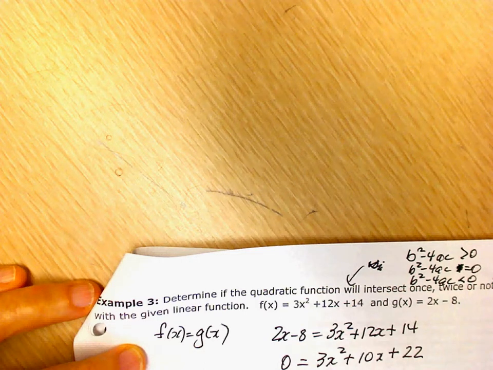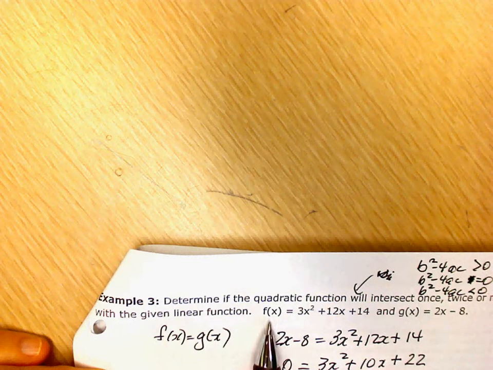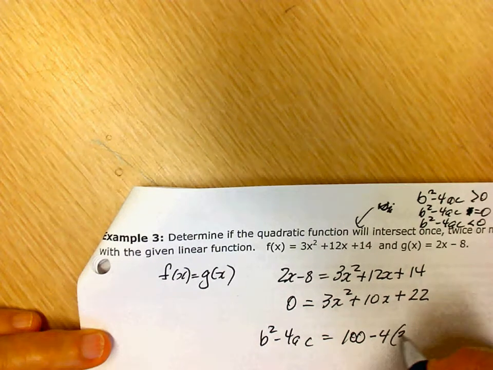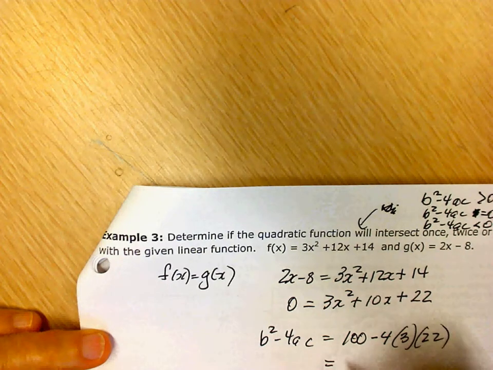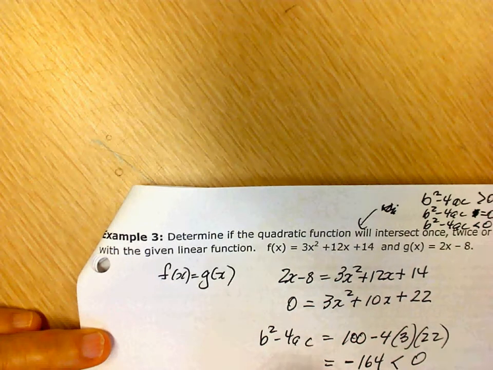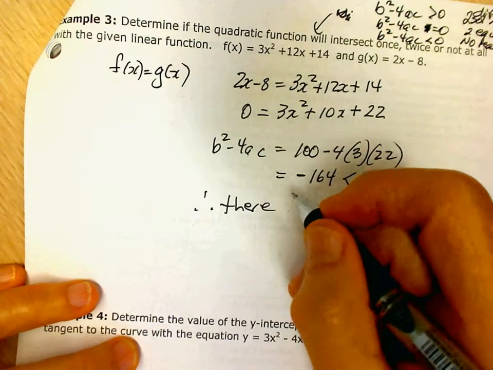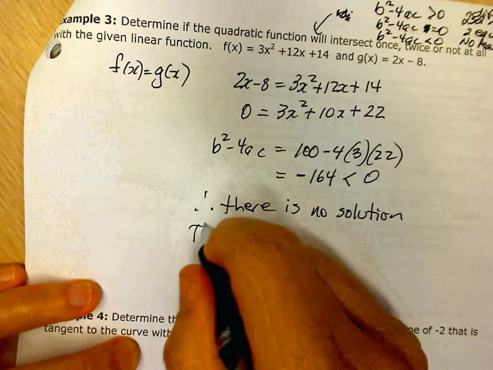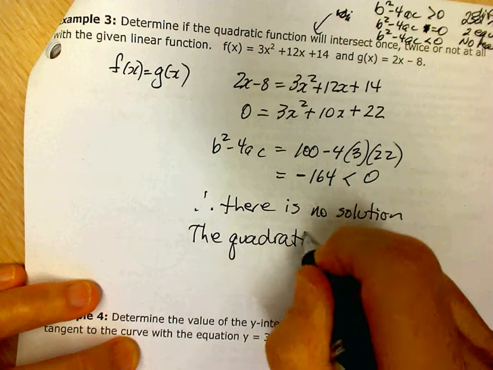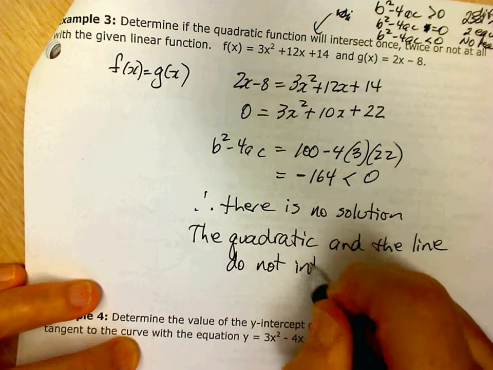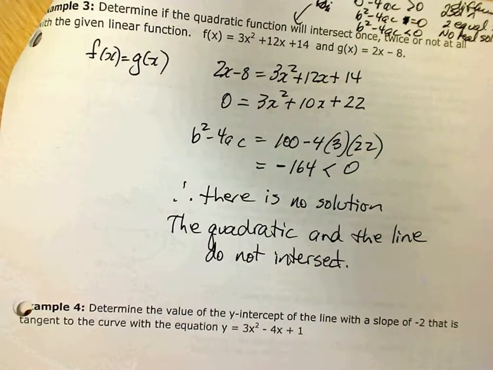So, if they're not asking us for the solution, they just want to know the nature of the solution. So let's just calculate b squared minus 4ac. That's 100 minus 4 times 3 times 22, and that equals, if you trust me, negative 164. This is less than 0. Therefore, there is no solution. The quadratic and the line do not intersect. No solution.